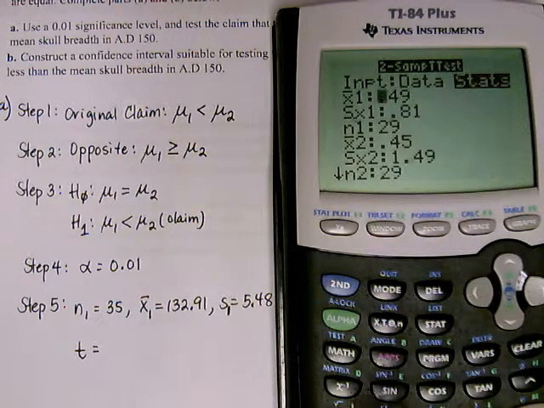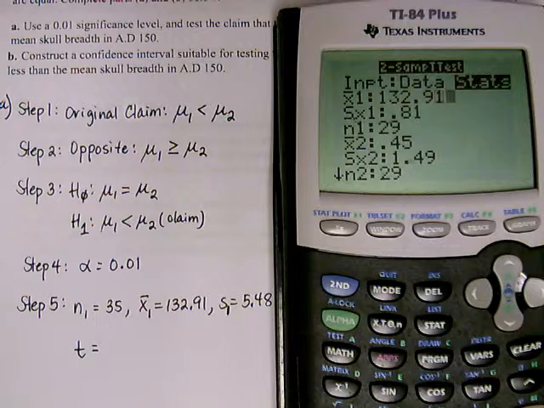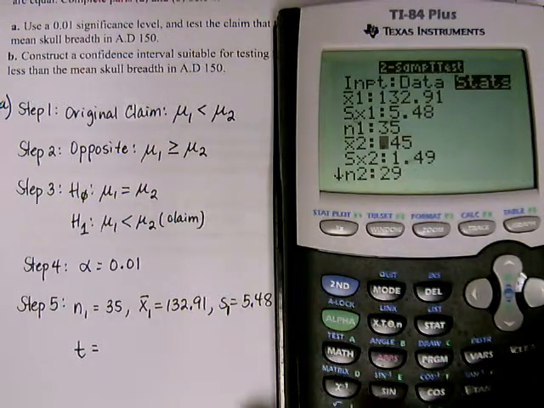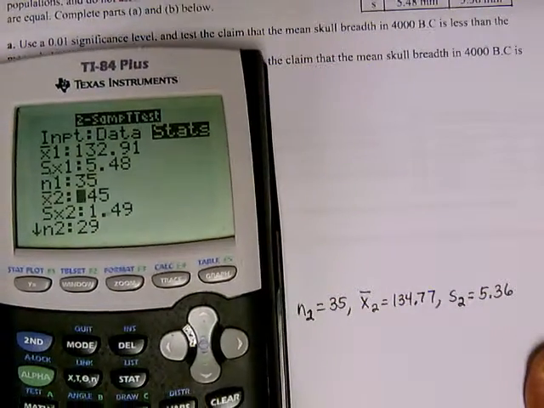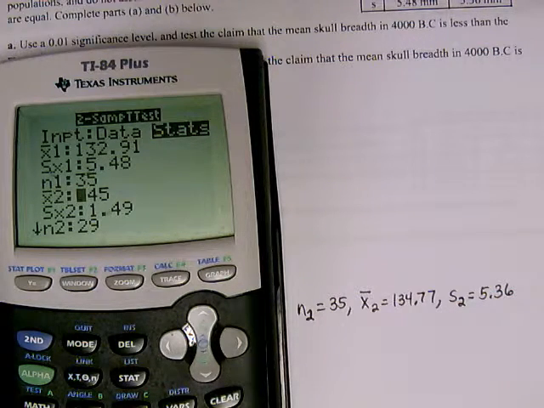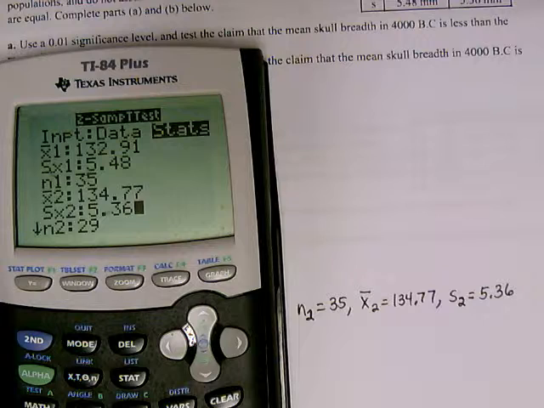X bar 1 is 132.91, so type in 132.91, then hit enter. S1, that's your sample standard deviation, 5.48. N1 is 35. And then X bar 2, the sample mean of the second sample, is 134.77. Hit enter. S2 is 5.36. Hit enter. N2 is 35.